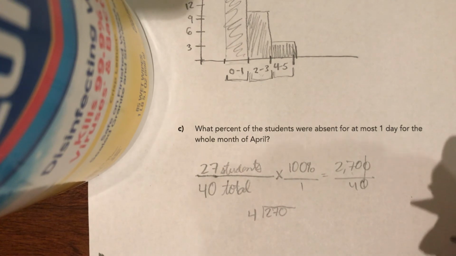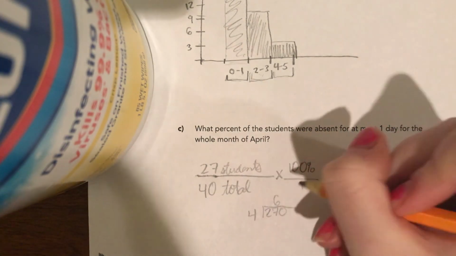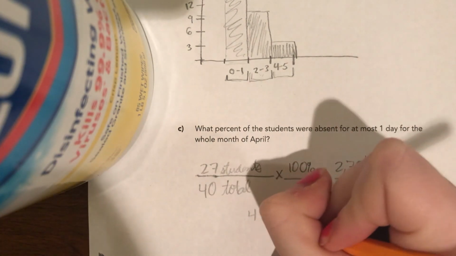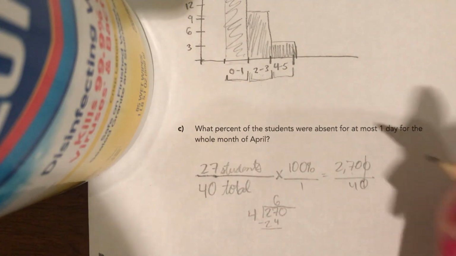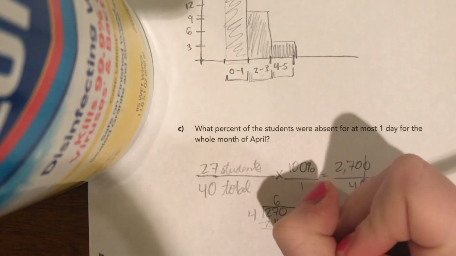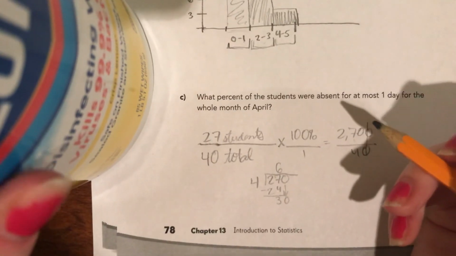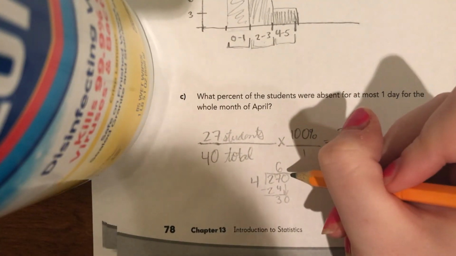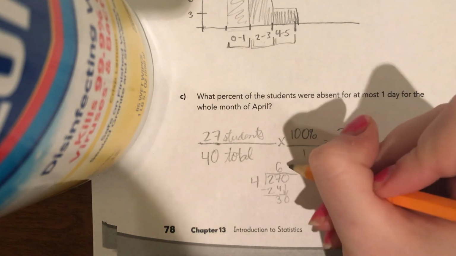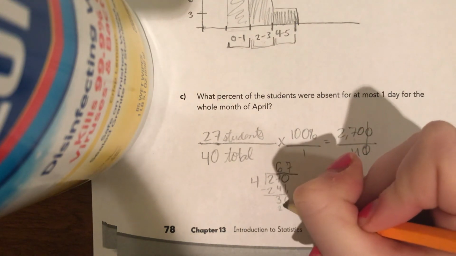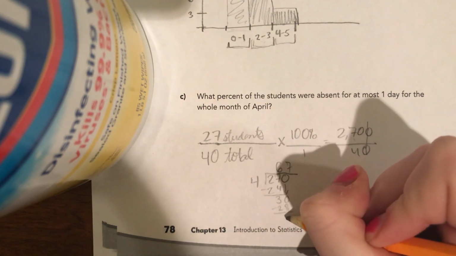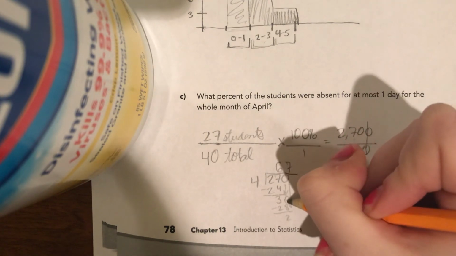All right, let's do this. Let's take it home. 6 times 4 is 24. 27 minus 24 is 3. Carry down the 0. All right, keep cranking. What times 4 is close to 30? Well, 7 times 4 is 28. 30 minus 28 is 2.